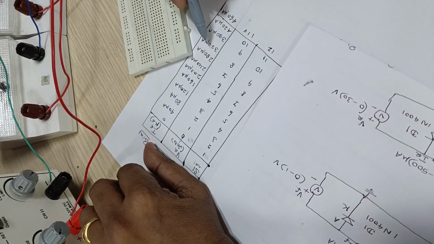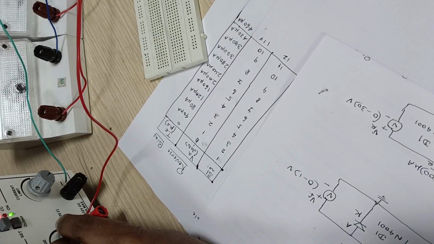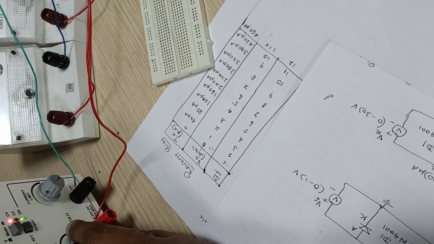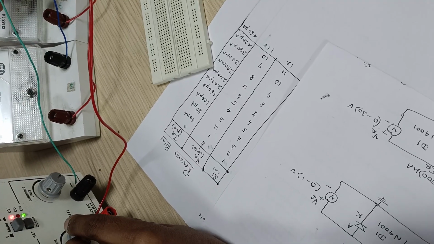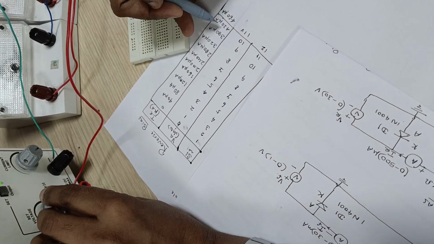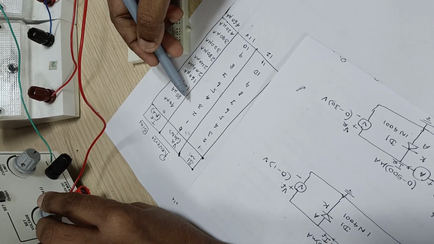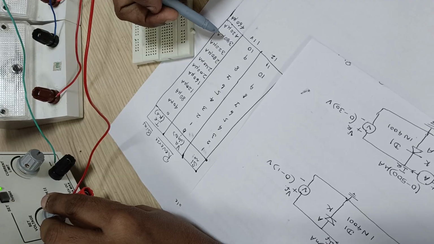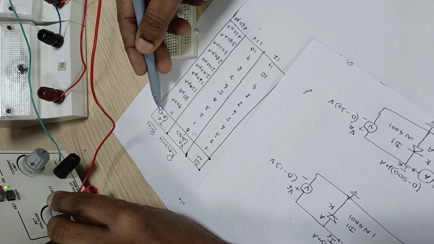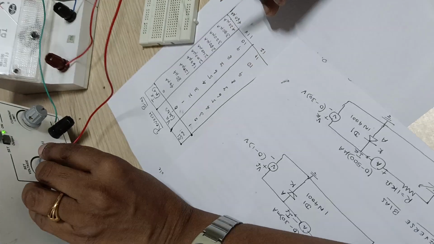So we will write down all this in the table, and we will see that at 11 volts the current is crossing 500 microamps, so we will stop the experiment here. Whatever readings we have noted down, we can see that the current is always in microamps and it is very less even if the voltage increases. And we will now plot this VR and IR in the graph to show the VI characteristics and calculate the reverse resistance.